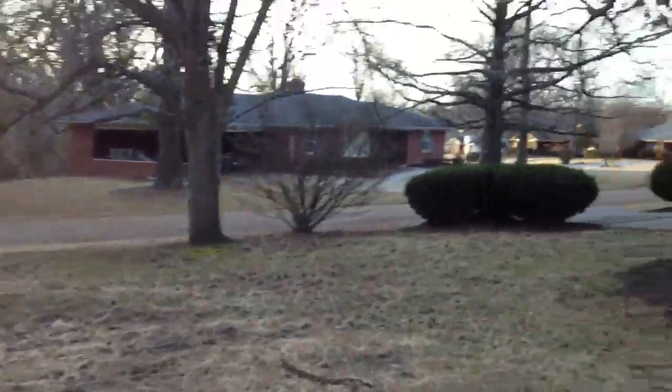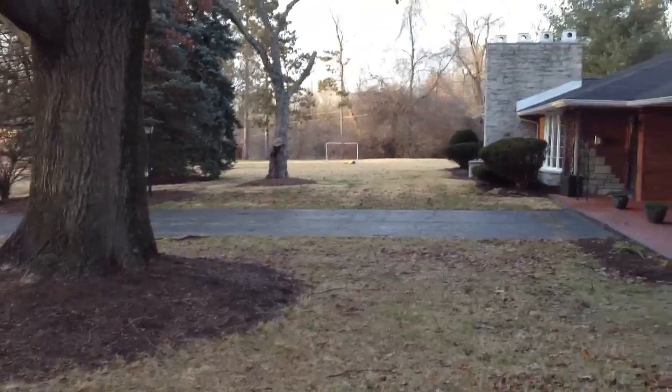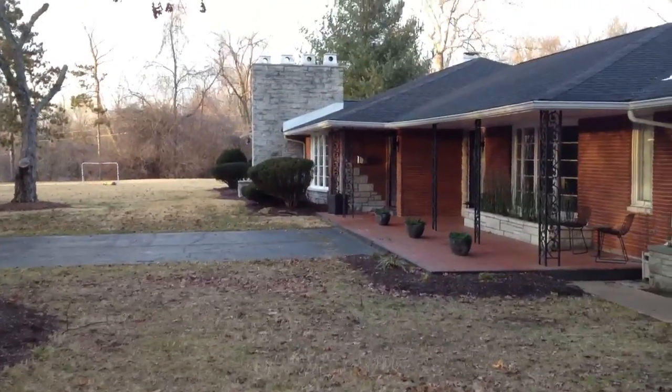So, there it is. Moss or algae grows on the north side of a tree, as seen in my front yard.